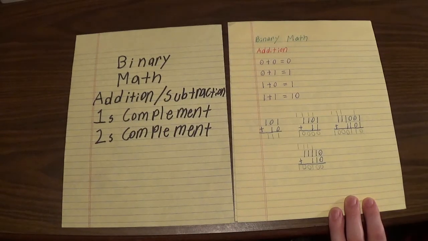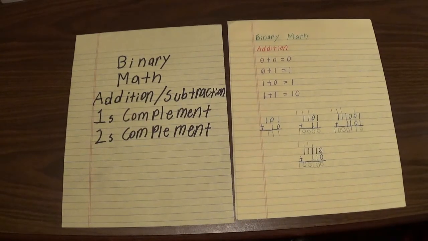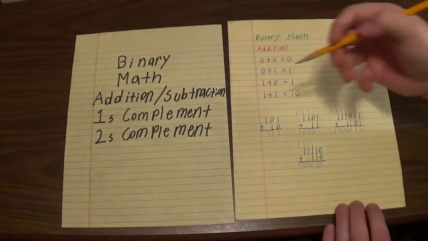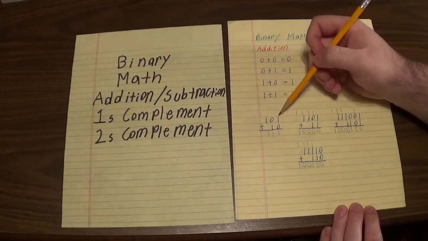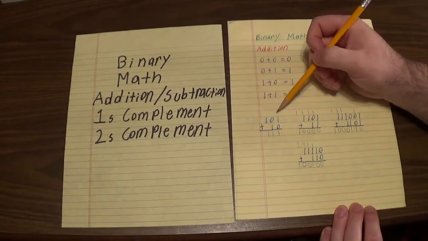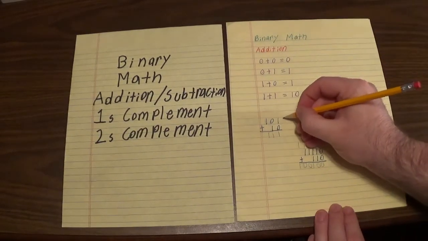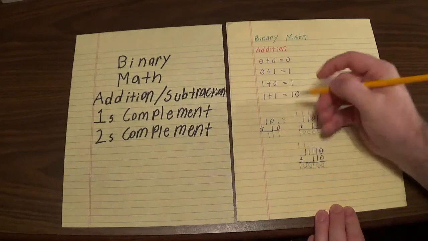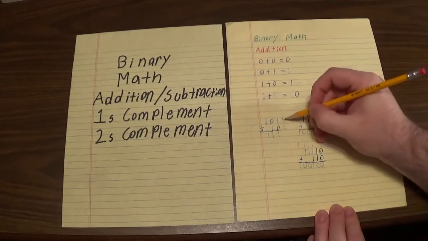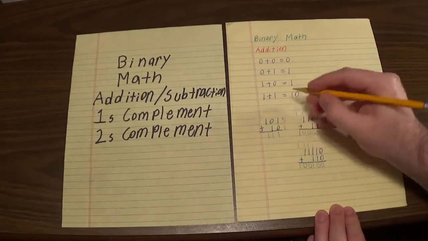Alright, so if you want to check yourself with this, you can always convert these numbers back to decimal if you're unsure of yourself. So this one, imagine our number line up here, 1, 2, 4, so 4 and 1 is 5. And 1 in the 2's place is 2, so 5 plus 2 is 7.